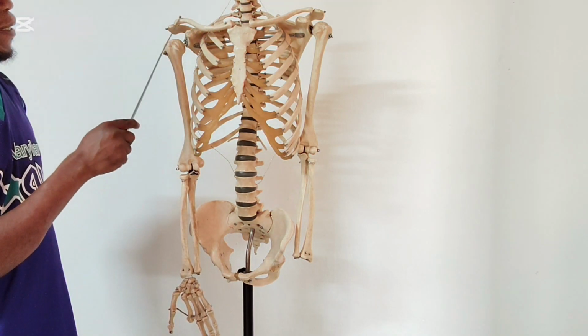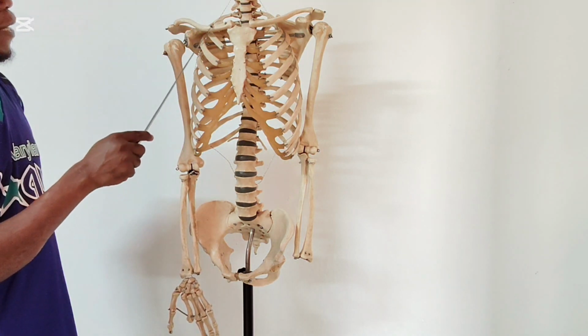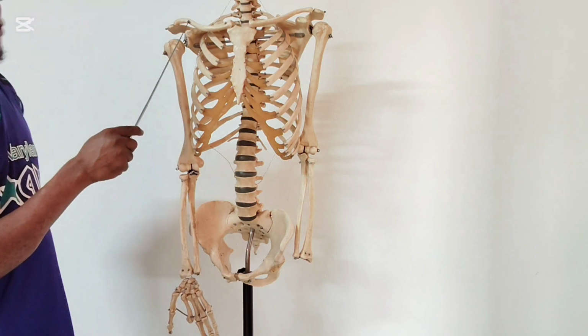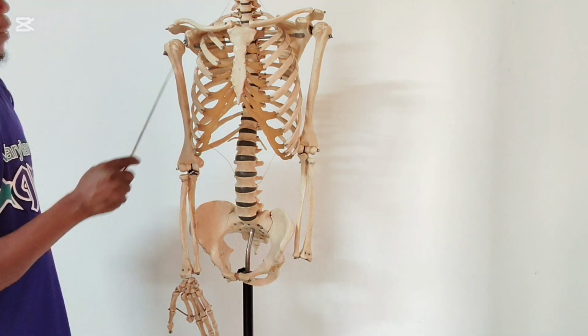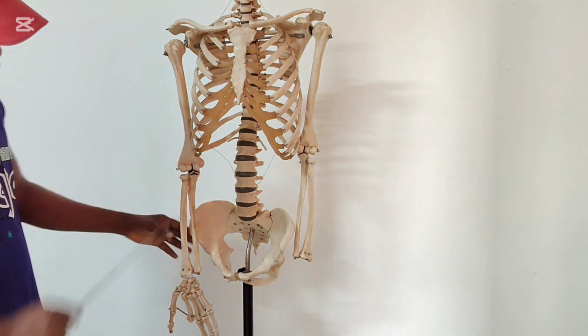So when you are emaciated and you are not eating well and you grow very lean, this will expose you. All right, so basically that is for the upper limb.